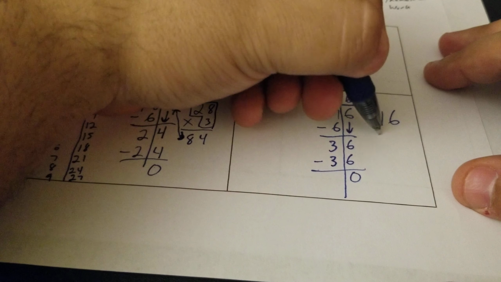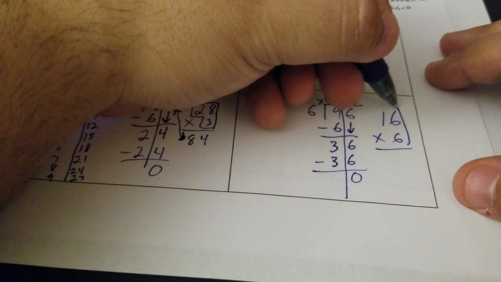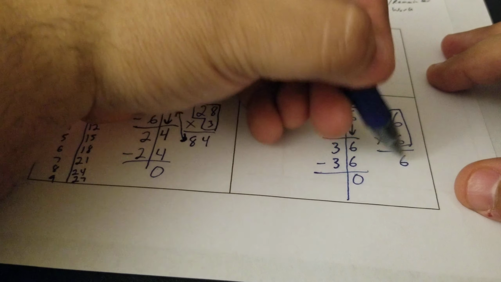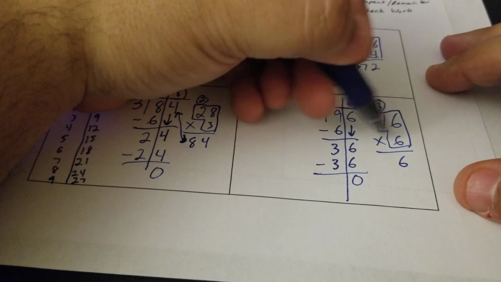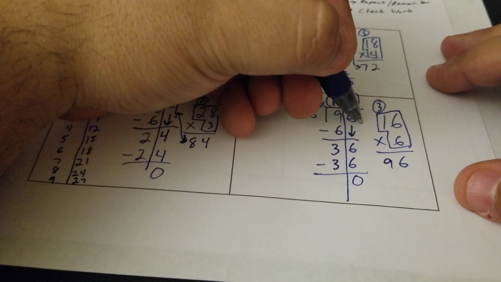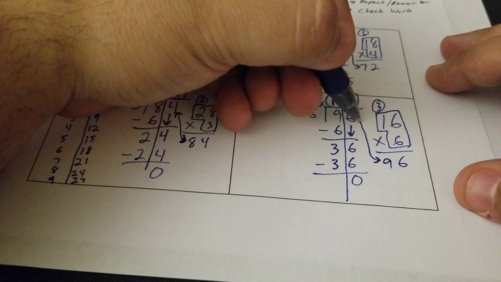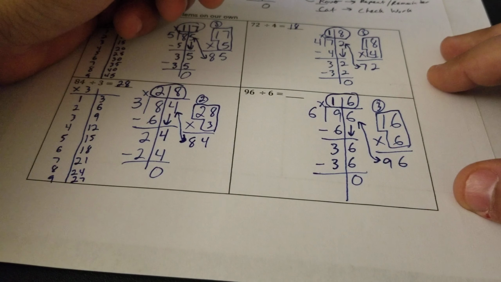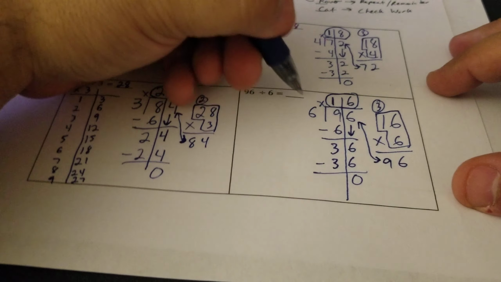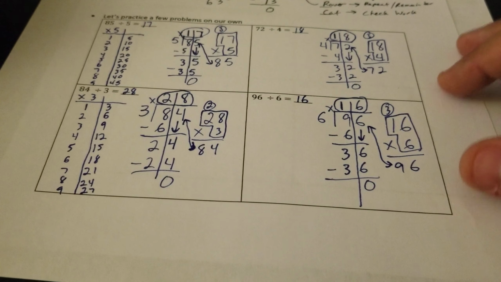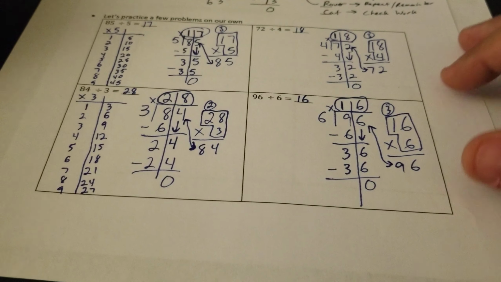But as always, it does not hurt to check. Reverse your division with multiplication. 6 times 6, 36. 1 times 6, 6 plus 3, 9. They matched. So we can say that 16 is our quotient. And those are the 4 long division problems.